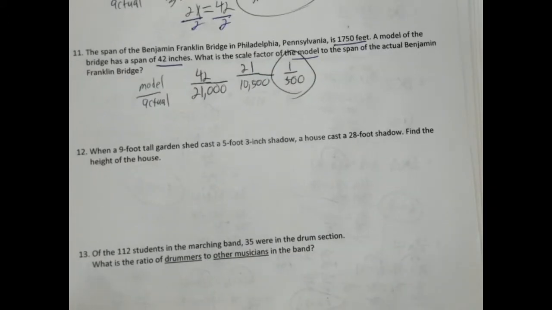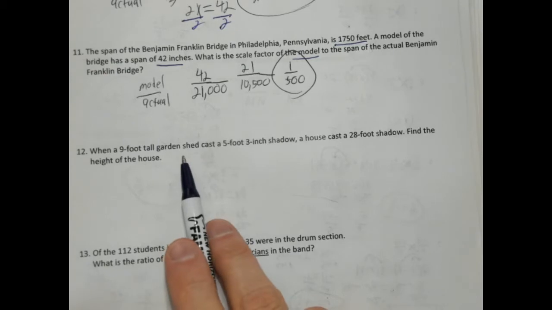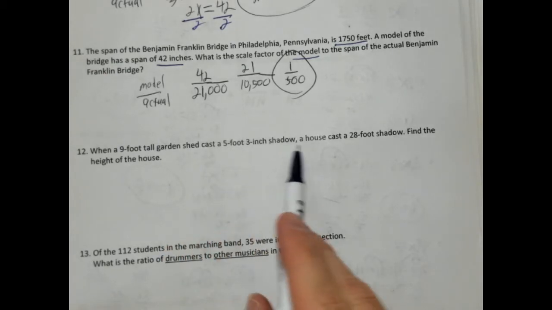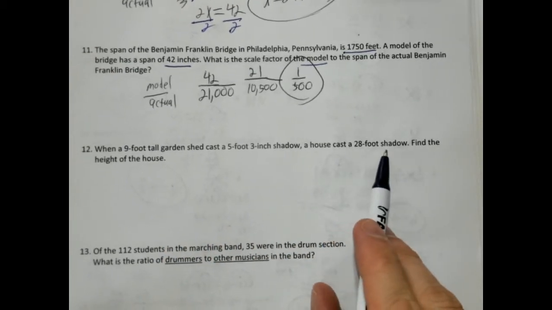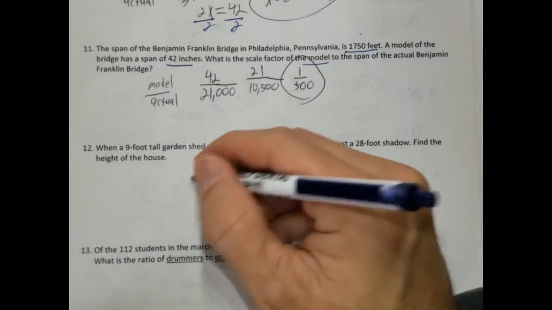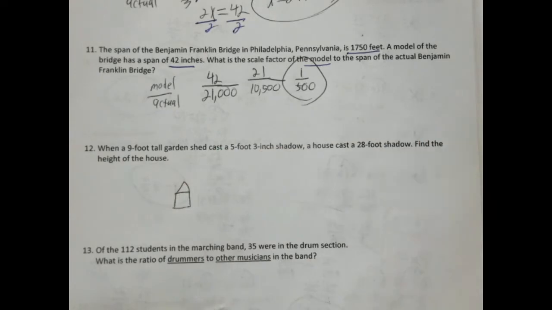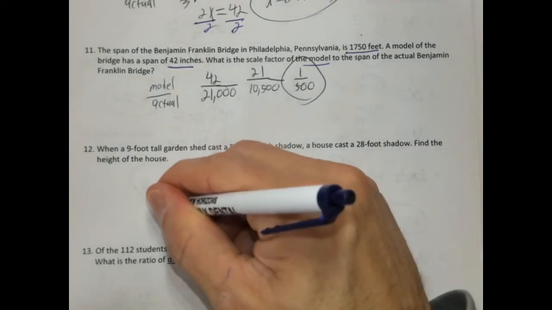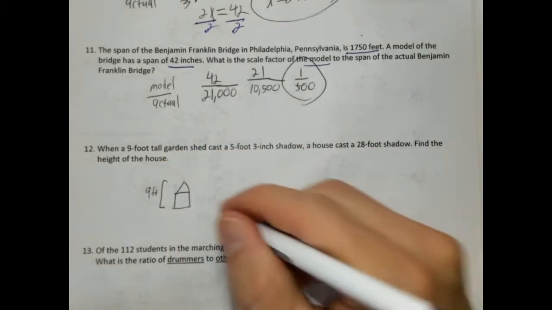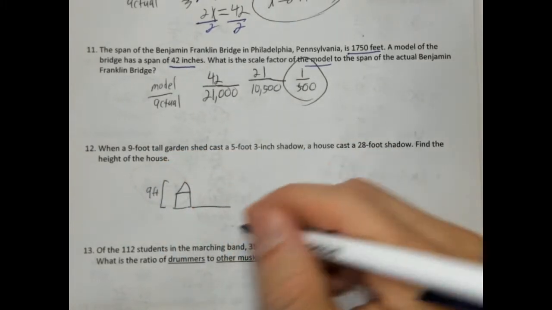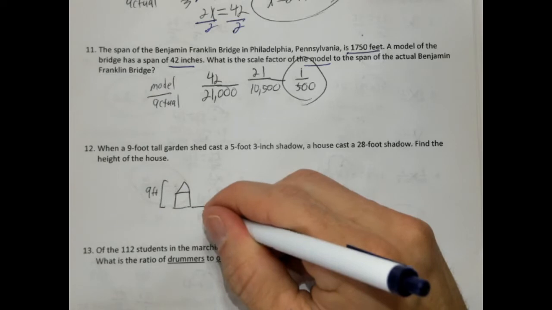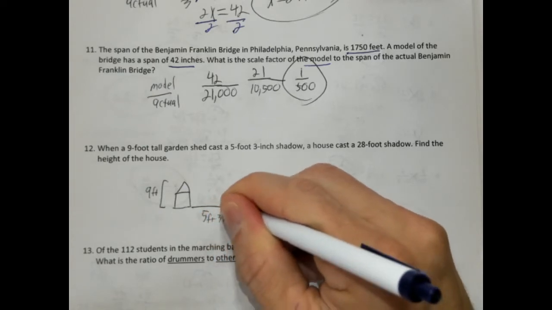A 9-foot tall shed casts a 5'3" shadow, and a house casts a 28-foot shadow. Okay, so we're going to draw a picture here. So we have a garden shed. There's the garden shed. Pretty sweet, right? And this is 9 feet tall. And the shadow is 5 feet 3 inches.